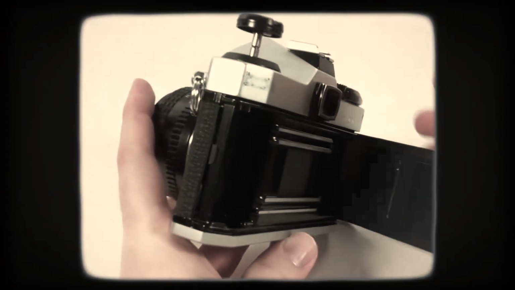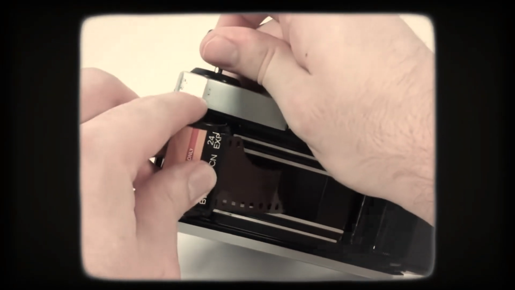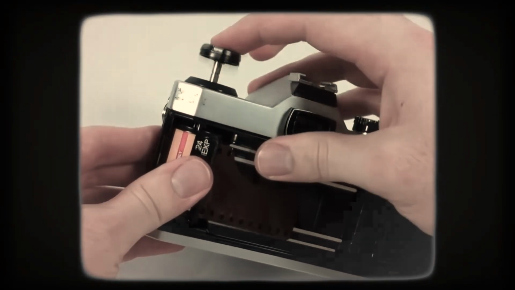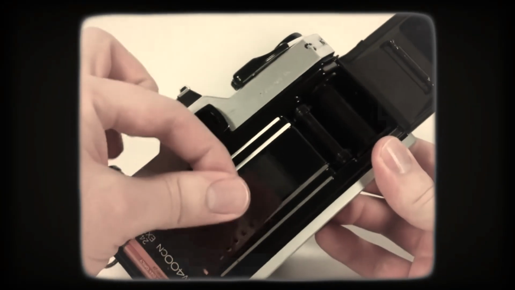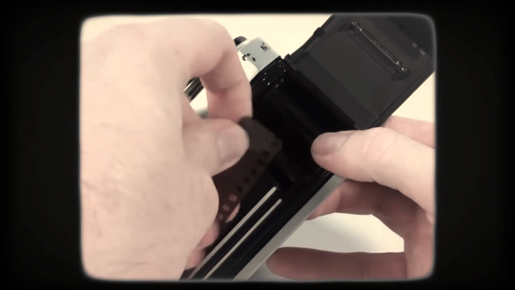sensitivity to light. Back in the day, you would get film and it would be like an ASA or an ISO, which is basically the speed of the film is what they would call it. It basically just means how sensitive is the film? How much light do you need to get enough light?